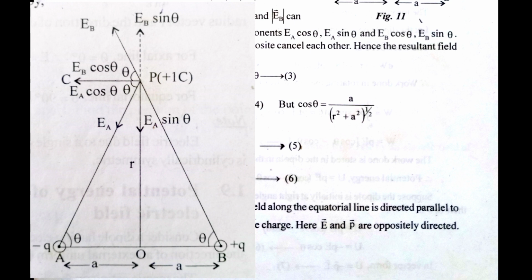EA can be resolved into two mutually perpendicular components: the adjacent side, or horizontal component, will be EA cos theta and the vertical component will be EA sin theta. Clear? So EA is resolved into EA cos theta and EA sin theta.